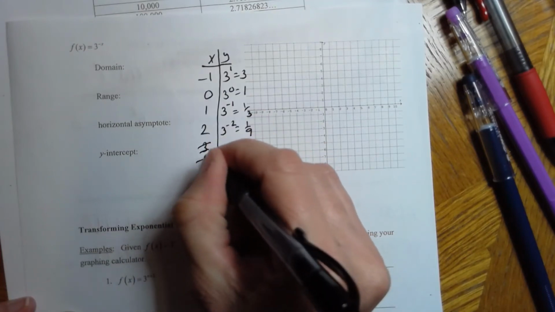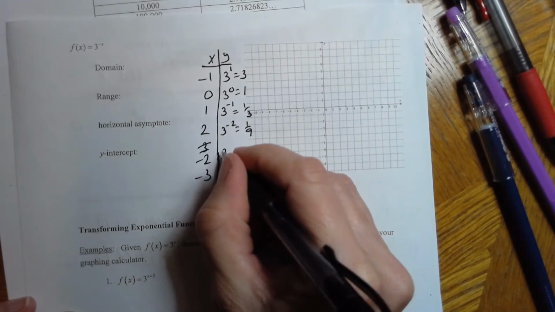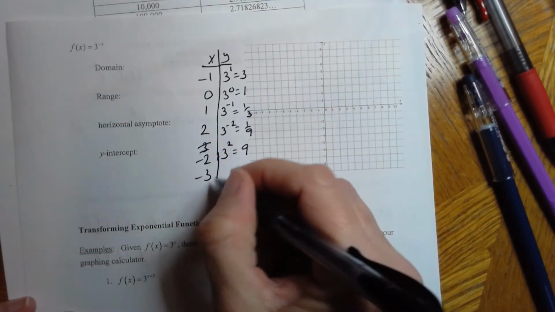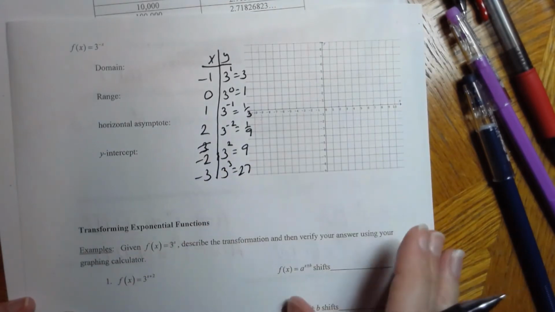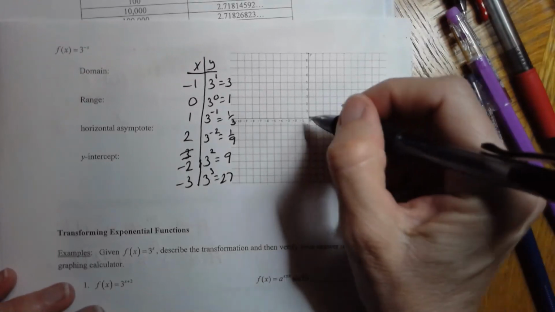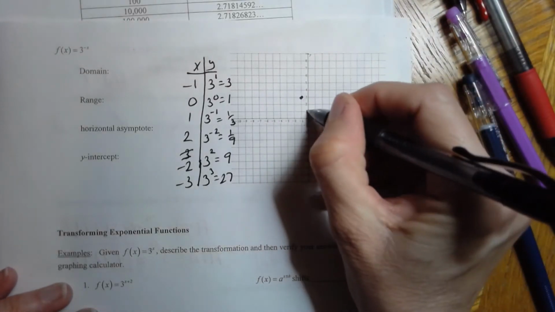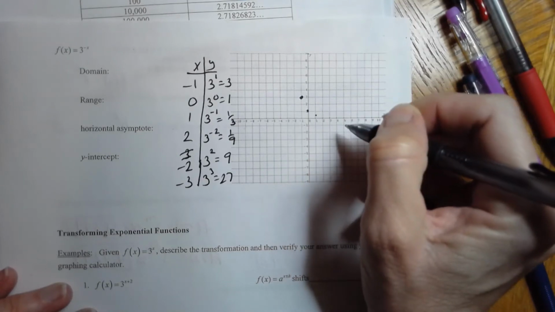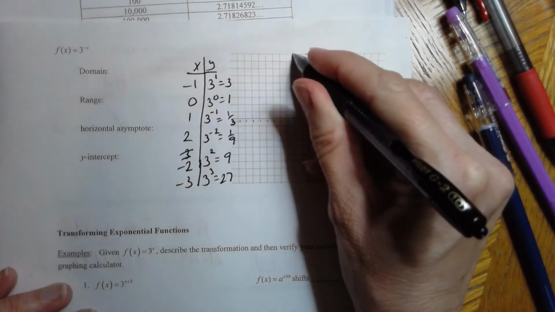So let's change this to -2 and -3. When I plug in a -2, well, 2 negatives make a positive, so I get 3 squared, which is 9. And when I plug in a -3, I get 3 cubed, which is 27. So what's this looking like? Well, at -1 we have 3, at 0 we have 1, at 1 we have 1/3, and then we're going to get really close to that x-axis. At -2, we're all the way up at 9.